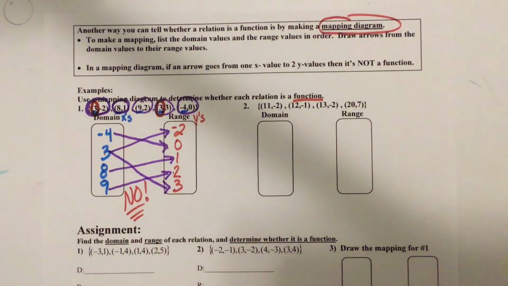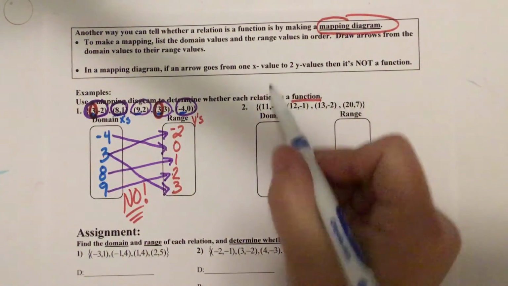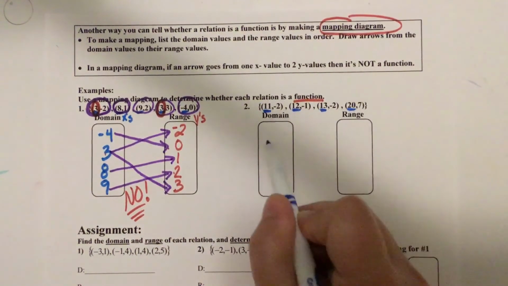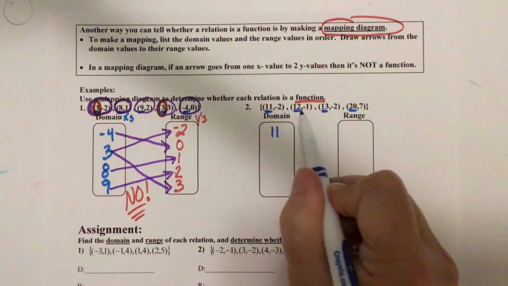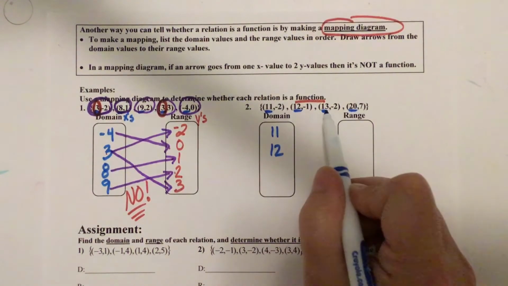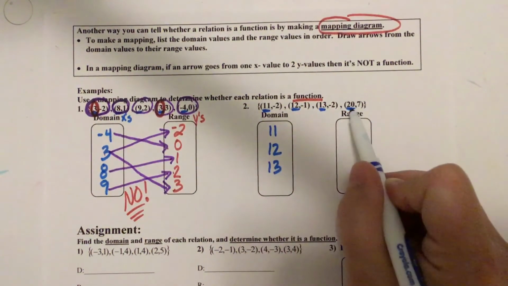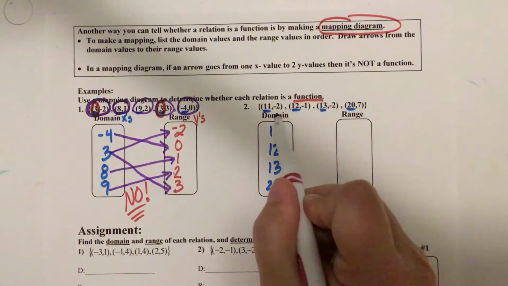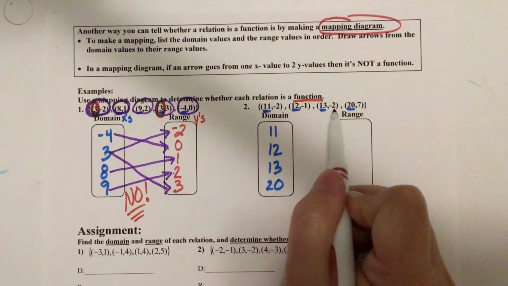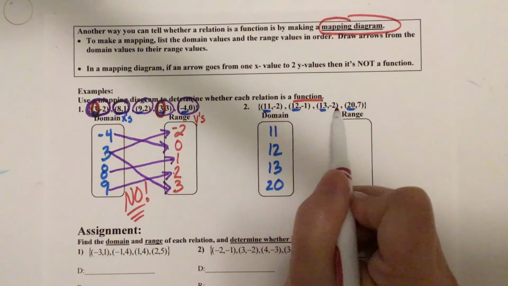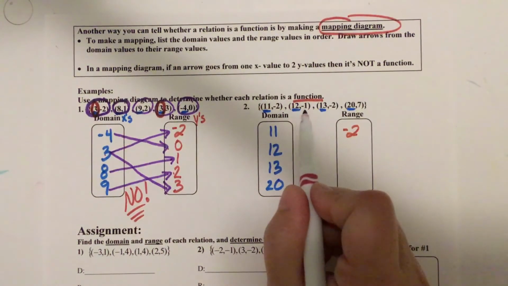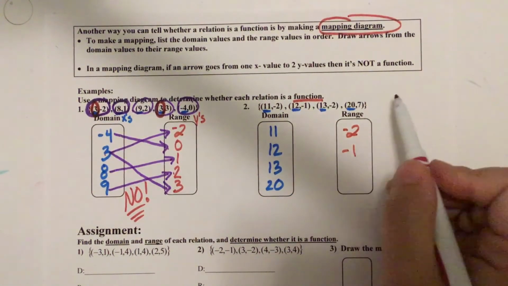All right, let's look at this next one. So domain, remember those are your x's. So who is my smallest x? 11. And then 12. And then 13. And then 20. They happen to already be in order. Isn't that sweet? Okay, range are my y's. So let's see. Who is the smallest y we have? -2. Now it happens more than once, but I don't write it more than once. And then -1. And then 7.